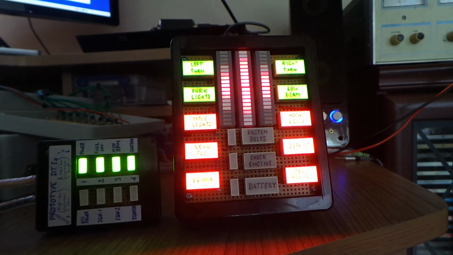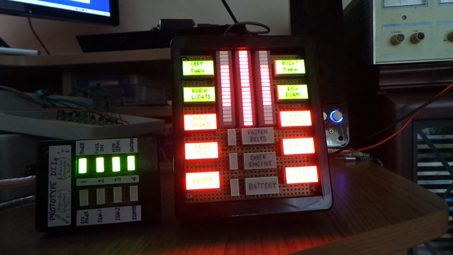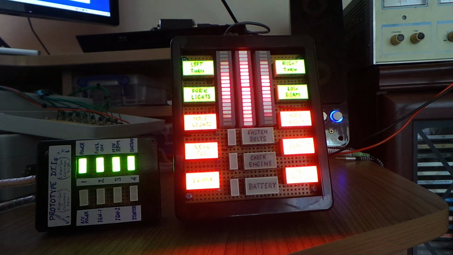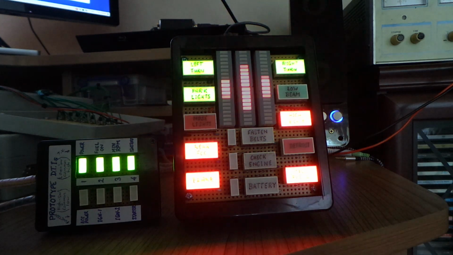Let's talk about the different options for the function of the indicators. Right now we have all of the indicators functional, as discussed. We can cycle through the different modes by a short press of push button number 1 when we're in normal running mode.